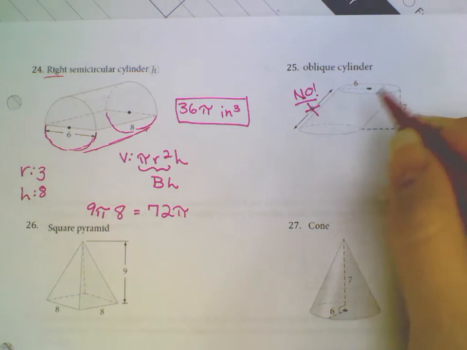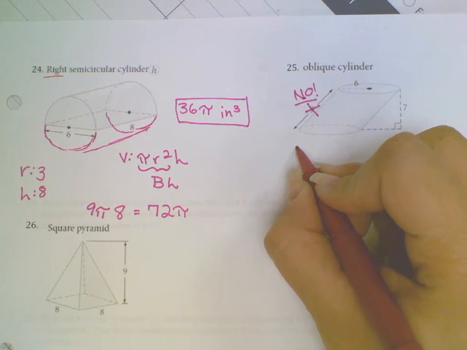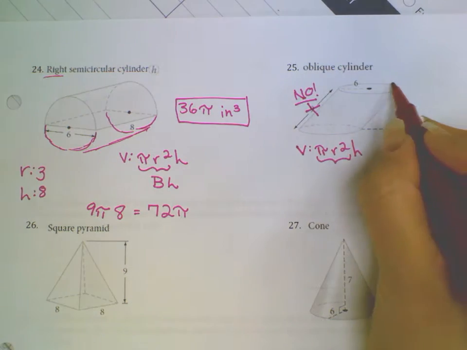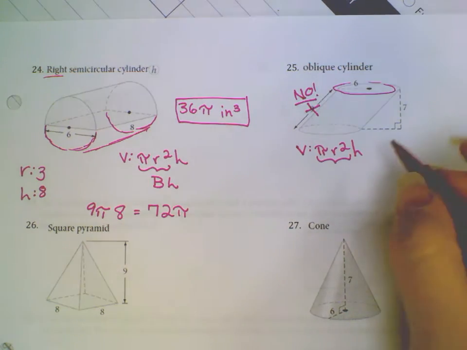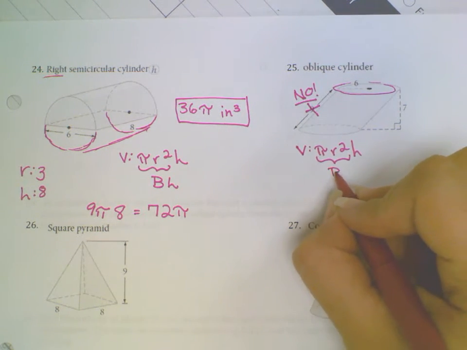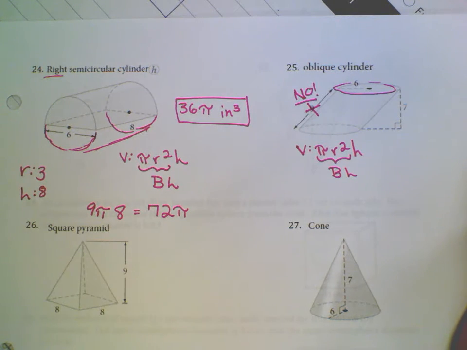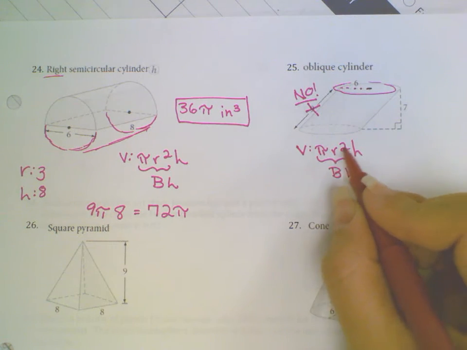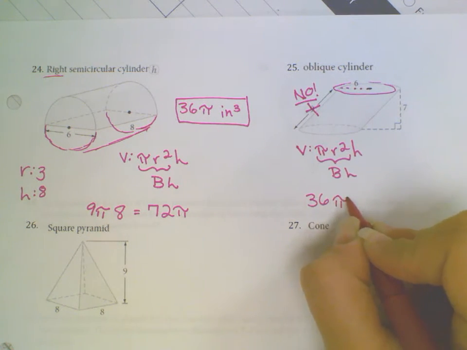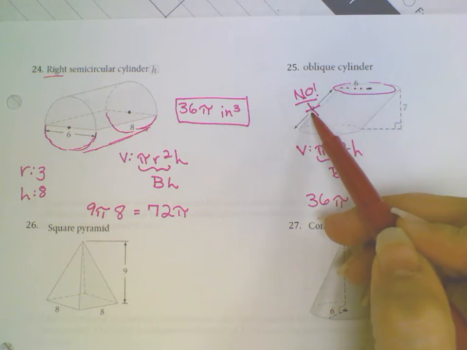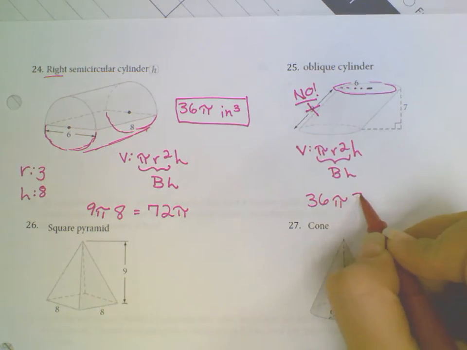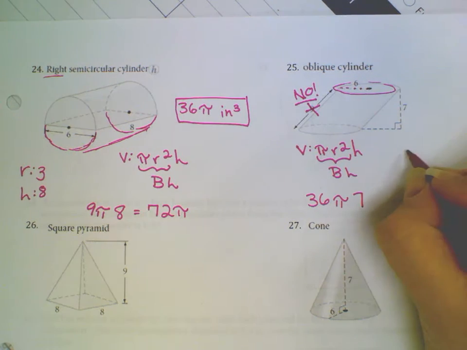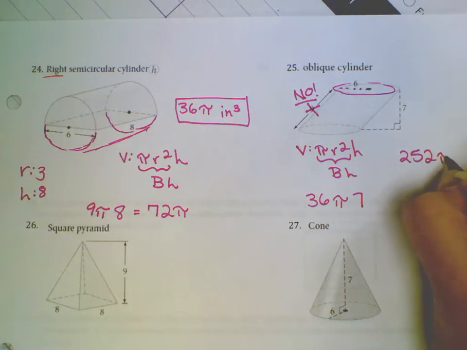So for a cylinder, we will be using pi r squared times the height, where pi r squared is the area of the base, or the circle, and times the height. If they tell us that the radius is 6, we can just plug that in. 6 squared gives us 36 pi times the height. Not this one, not the height. This over here is 7. So the height is 7. We can do 36 times 7 and get 252 pi inches cubed.